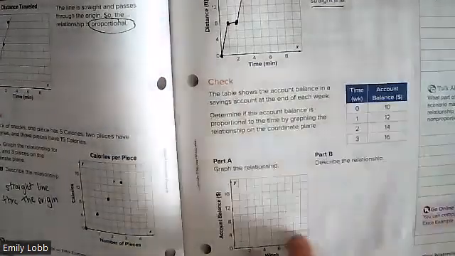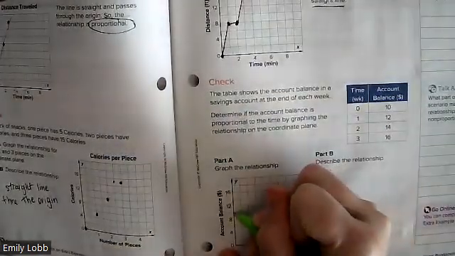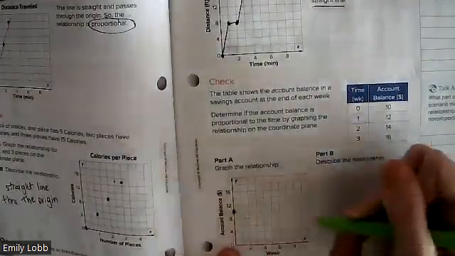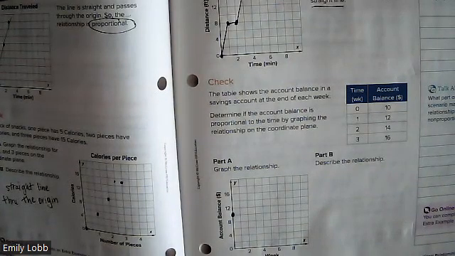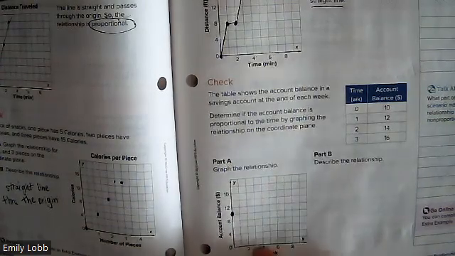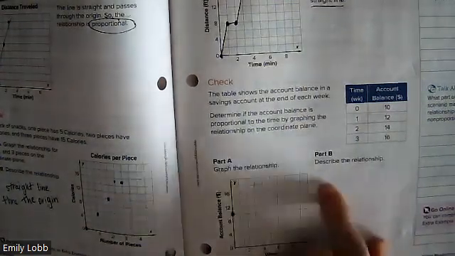This one, we're starting at 0, 10. After we plot this point, you should realize since it doesn't start at the origin, it is not proportional. That's the only reason it's not proportional. We're gonna see that it makes a straight line, I think.